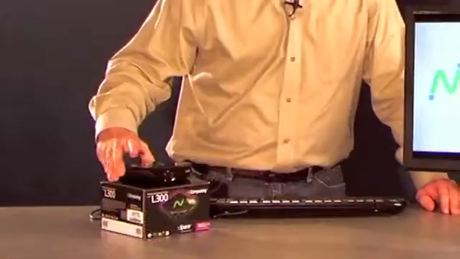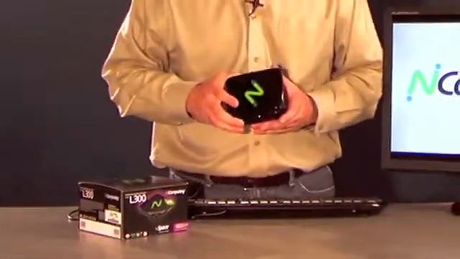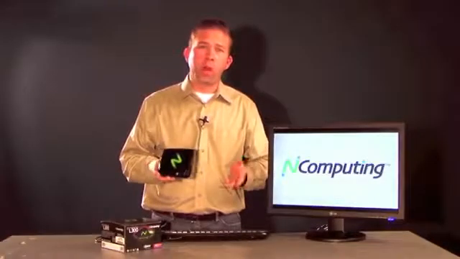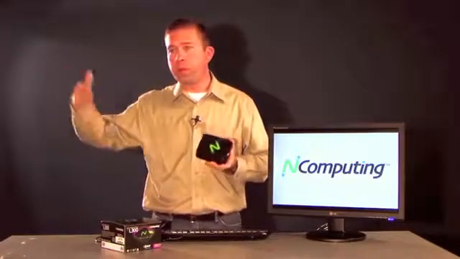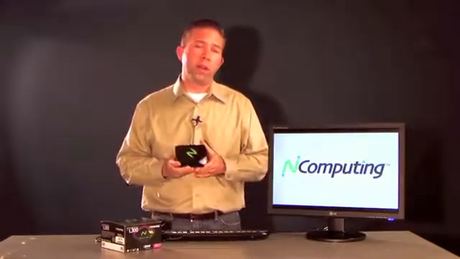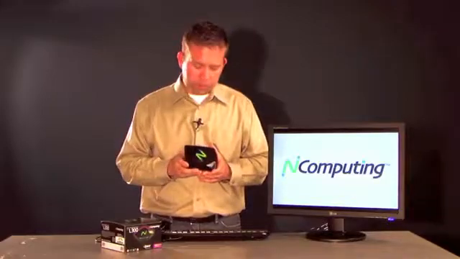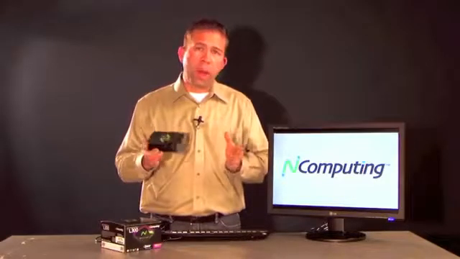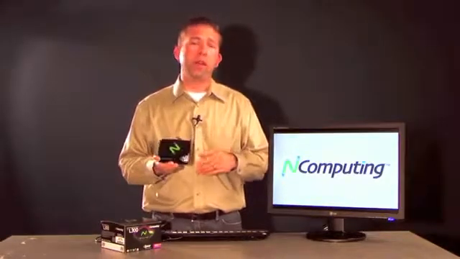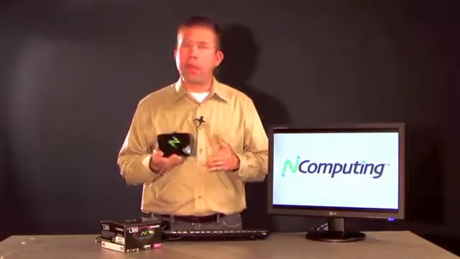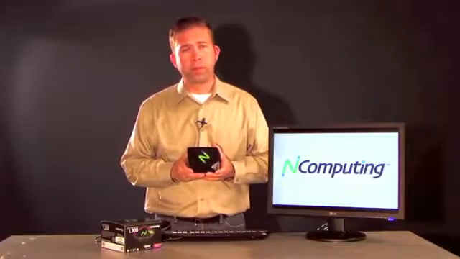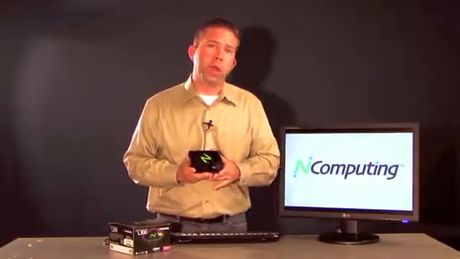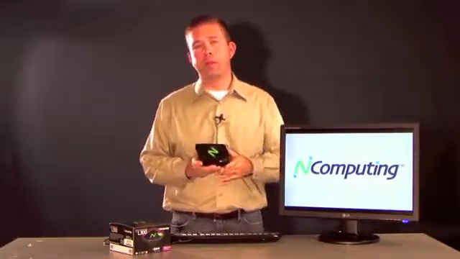Today we're going to talk about the L300 Ethernet Virtual Desktop. This is the third generation of virtual desktop from NComputing, and because it's network deployed, it's flexible to deploy inside of a room, across a campus, or inside of a large corporate network. Now the L300 Virtual Desktop is designed to be easy to deploy, easy to manage, and deliver a breakthrough price performance. The L300 Virtual Desktop has been designed with a number of exciting new features.